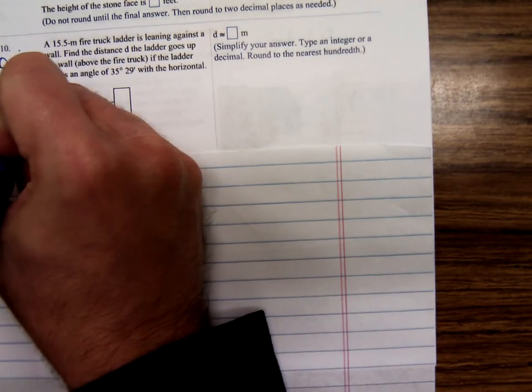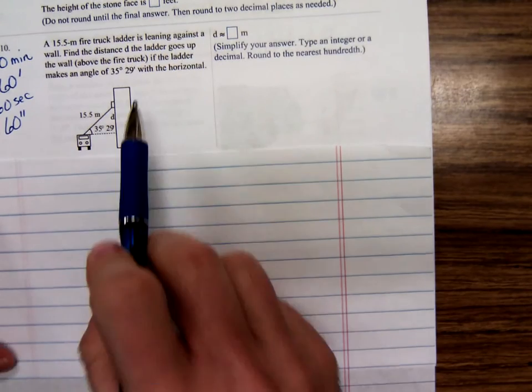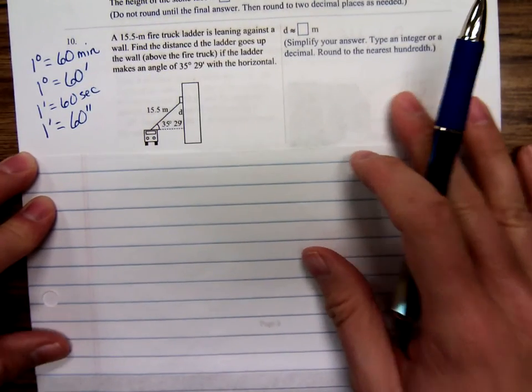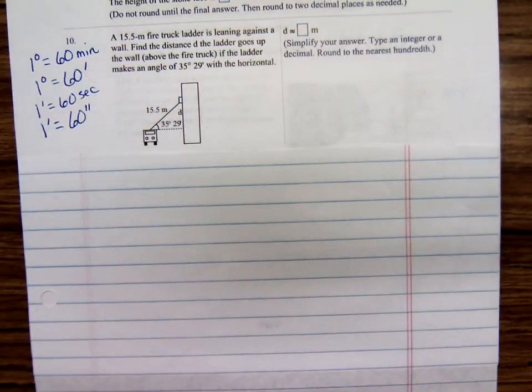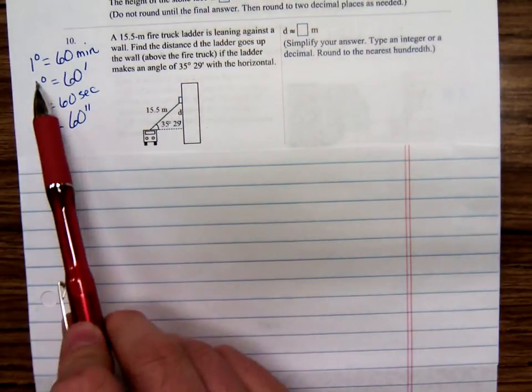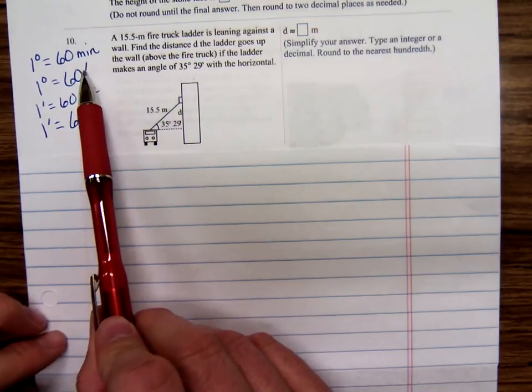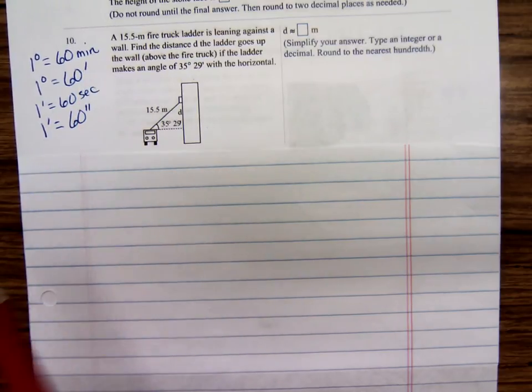On this problem number 10, 1 degree is 60 minutes, and we denote minutes with 1 little mark. 1 minute is 60 seconds, just like with the clock, just like with time. An hour is 60 minutes, a minute is 60 seconds. Only difference, a degree, 60 minutes, a minute, 60 seconds.